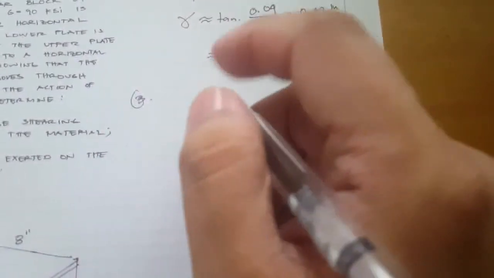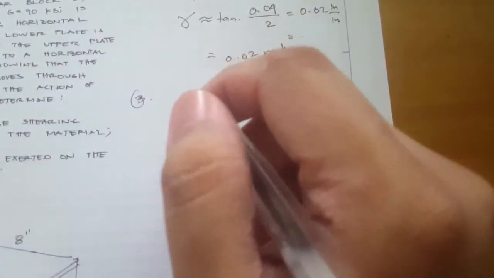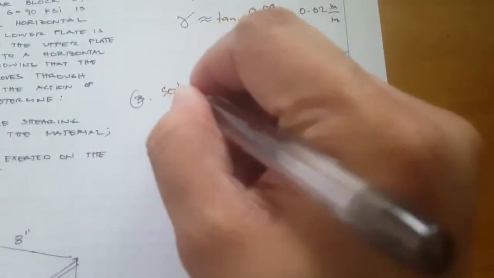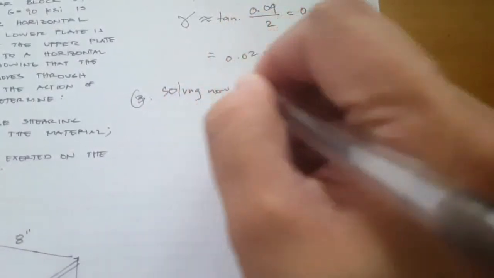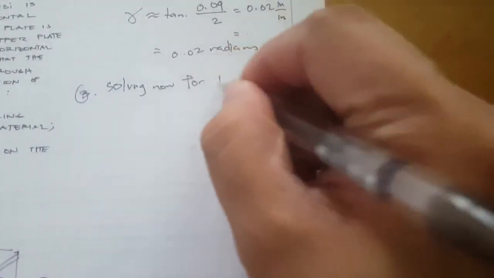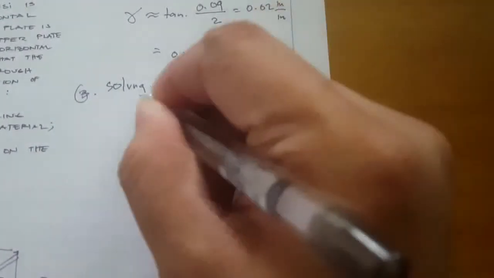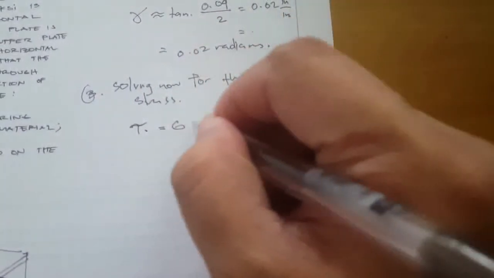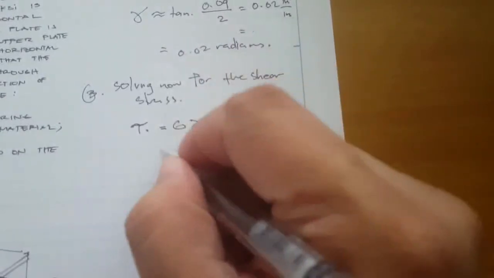Okay, and now let's solve for the shear stress. Solving now for the shear stress. Okay, so shear stress is simply, since we have the modulus of rigidity, G times this shearing strain.